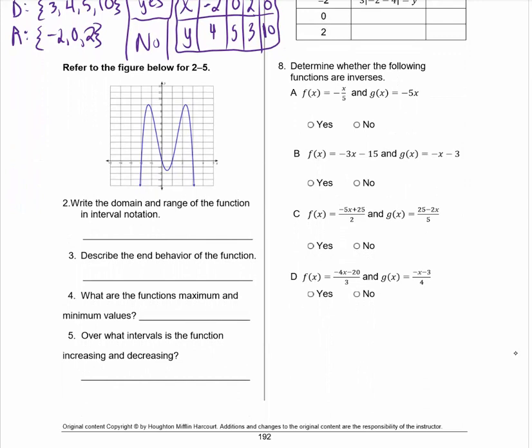2 through 5 refer to this graph, and now that we're farther along in the semester, it might be that you know a lot more about this graph than you knew originally. So it asks us to write the domain and range of the function in interval notation. Interval notation is the one with parentheses or brackets. It's my personal favorite, and I think eventually, at least, it will probably be yours. If you're not used to it, though, it is a little tricky.